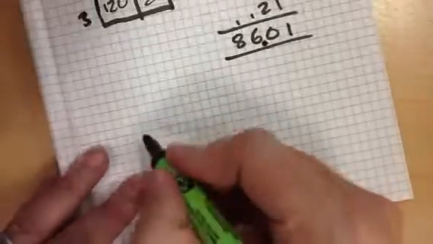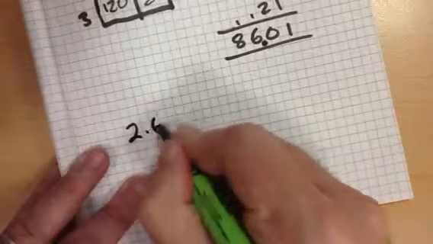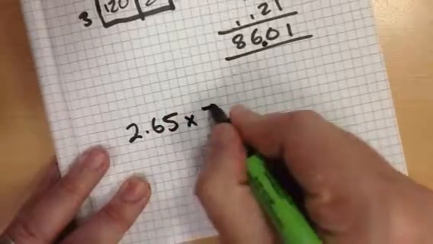Showing all your working is homework in your exercise book. Can you please answer, what is 2.65 multiplied by 73?